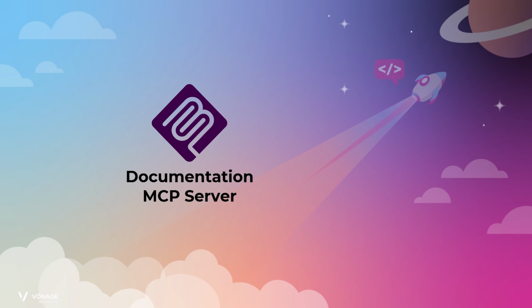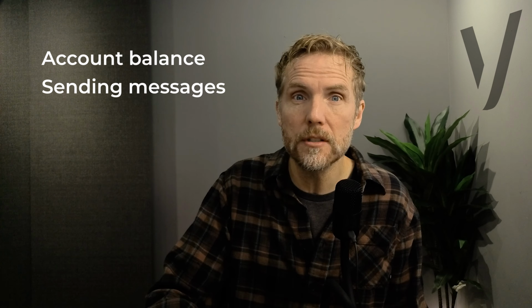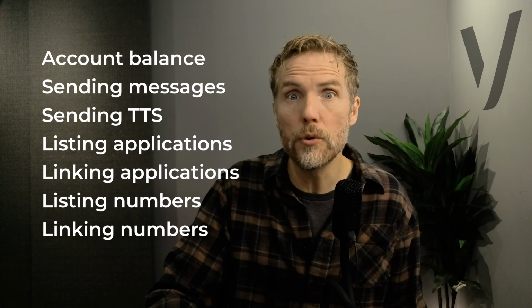Now let's look at the second MCP server, the Tooling MCP Server. If the Documentation MCP Server gives your agent knowledge, the Tooling MCP Server gives it power. This is where your AI agent can actually perform real actions using your real Vonage account. This includes tools for checking your account balance, sending messages, sending outbound text-to-speech voice calls, listing and linking applications and phone numbers, and a whole lot more. And there are additional tools coming soon. Each tool is purposely small, predictable, and safe, designed in a way that AI agents can use reliably without guesswork.